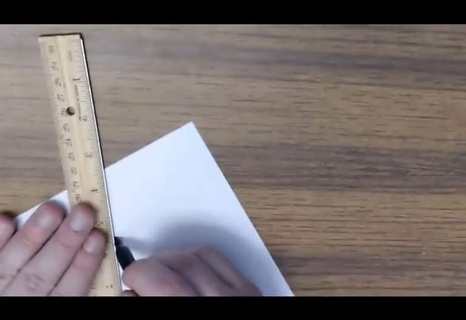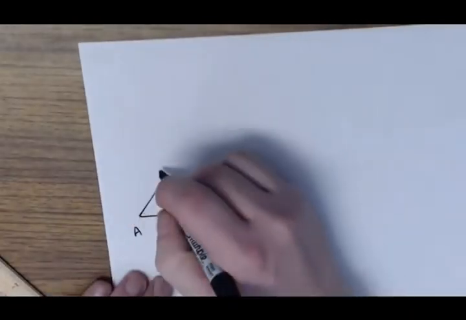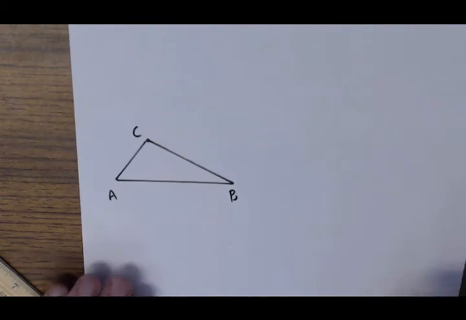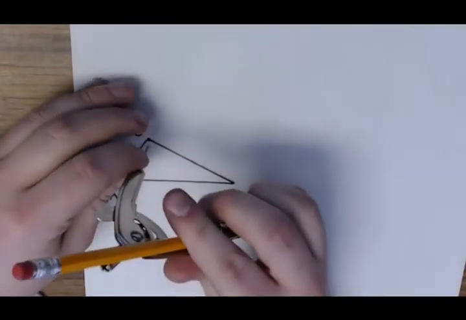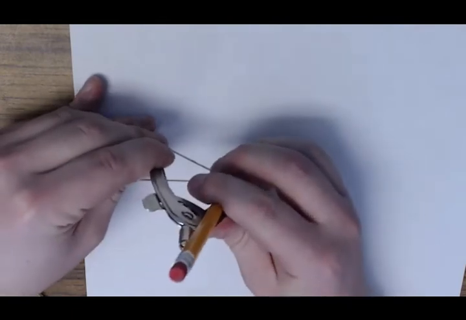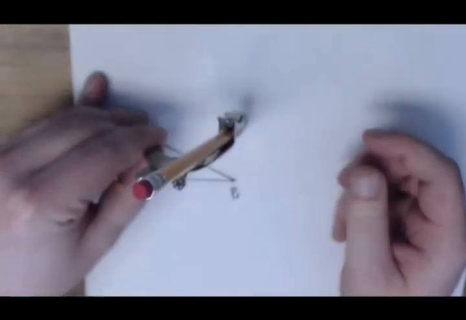Connect the dots. Alright, so for triangle ABC, we are actually going to use our compass now. Have the tip at C and the pencil at B, and sweep out the circle CB.